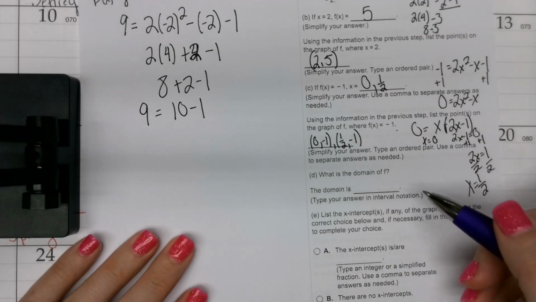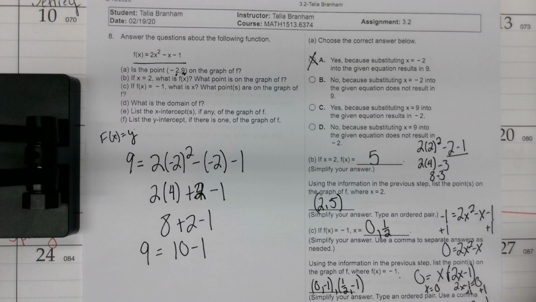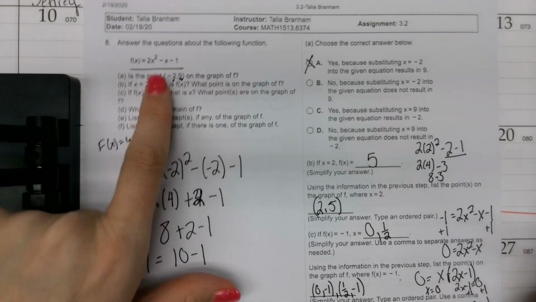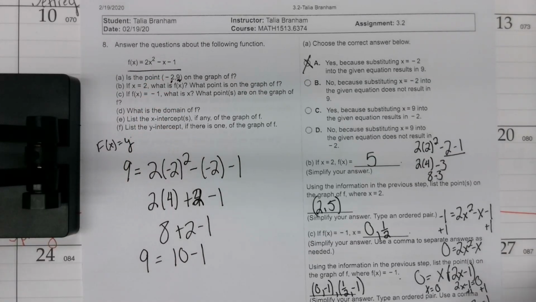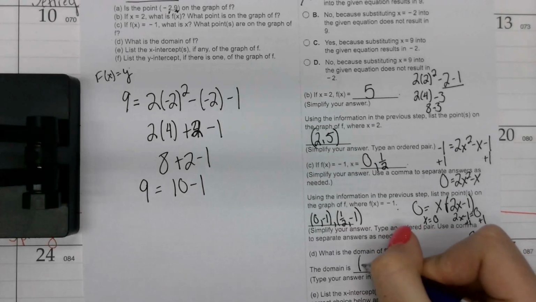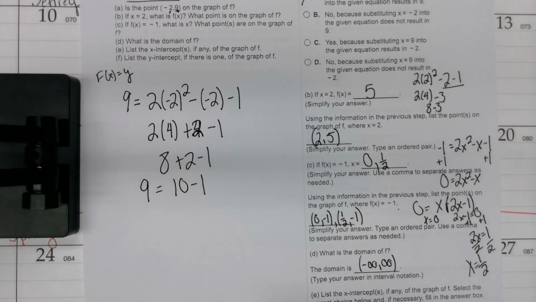What is the domain of f? So the only time our domain is going to have restrictions is if we can make it undefined or not real. This is just a quadratic equation, so this one is fine. Our domain is going to be -infinity to infinity. The next one is one that I can show you where there's that exception.